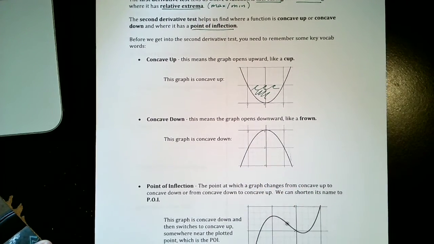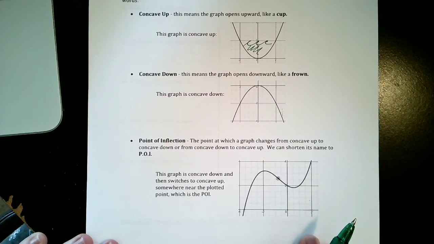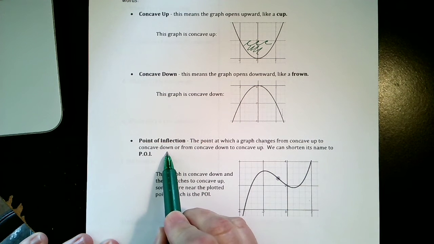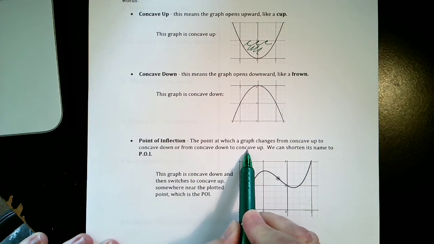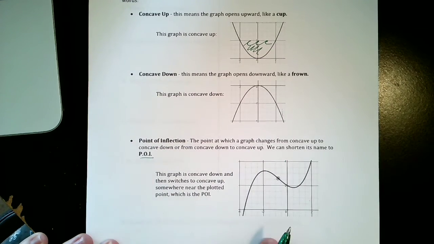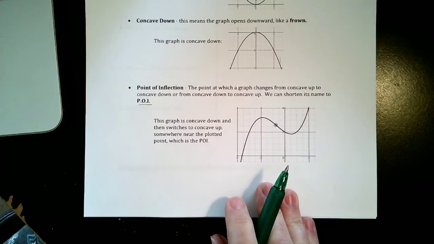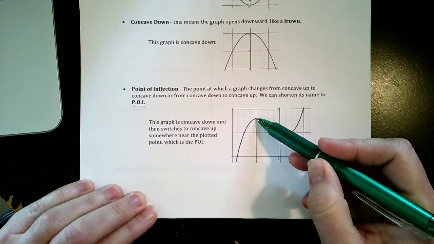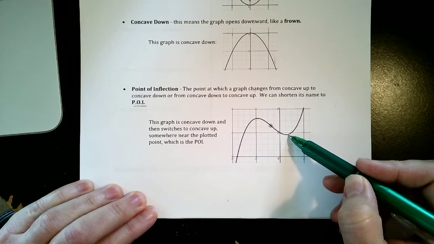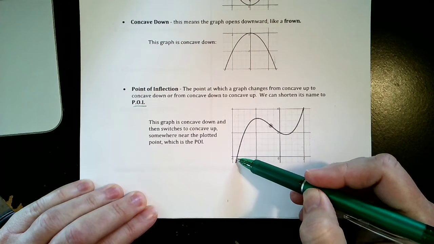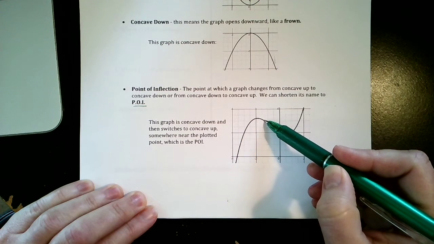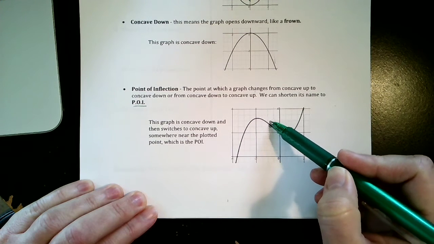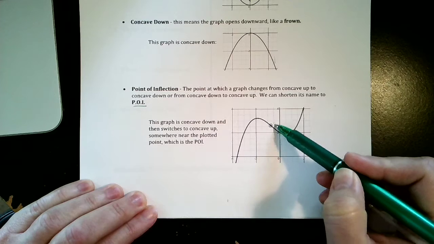This guy's concave down. A point of inflection is the point where a graph changes from either concave up to concave down or from concave down to concave up. We shorten its name to POI for point of inflection. So if you take a look at this graph, it starts off increasing to a maximum, and then it's decreasing to a minimum, and then it's increasing. But it's concave down, and then it switches to concave up. And that point where it switches from concave down to concave up is called a point of inflection. So that's what we're going to be looking for.